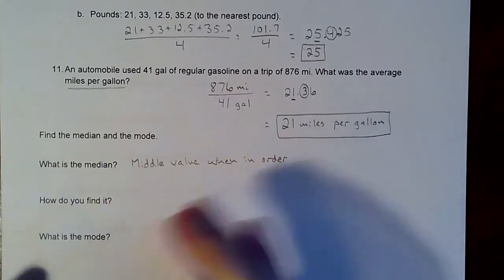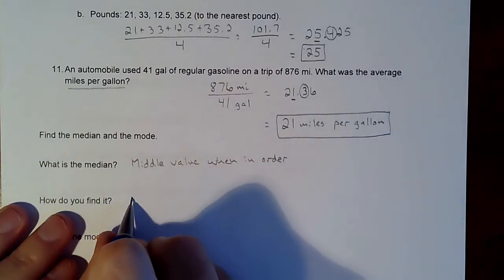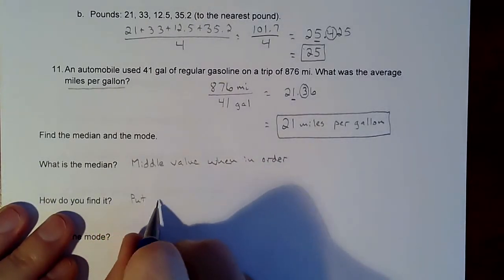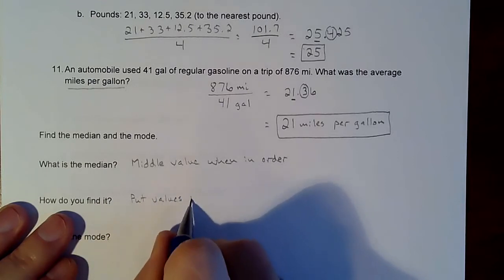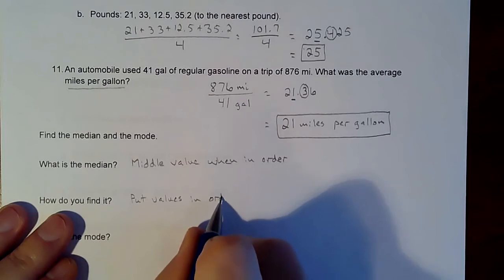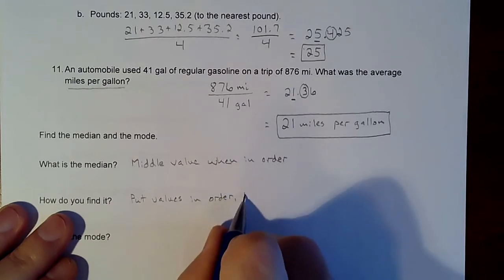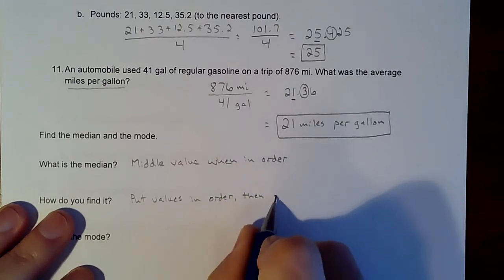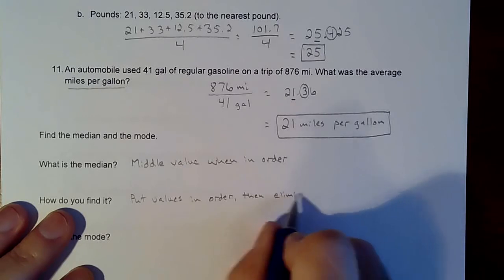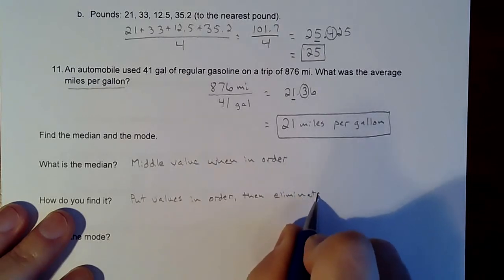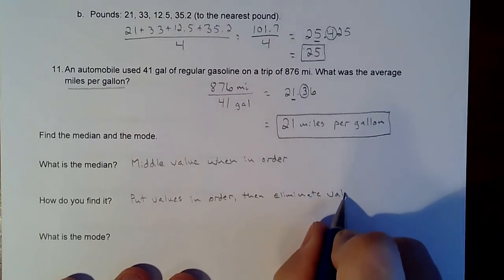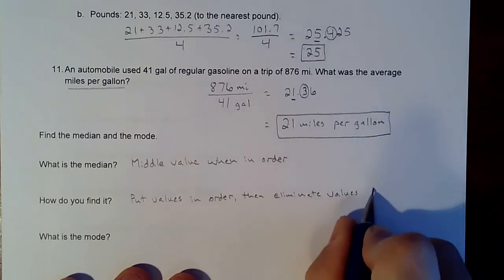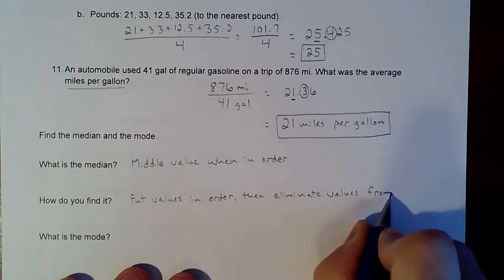Here's a little bit of a long-winded version of this: we are going to put the values in order, and then eliminate values from both ends.